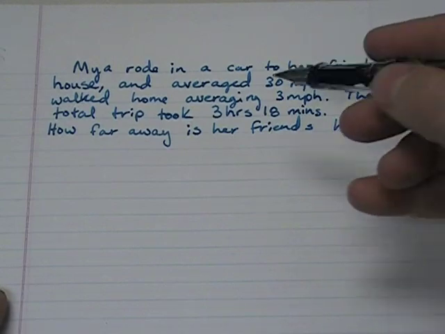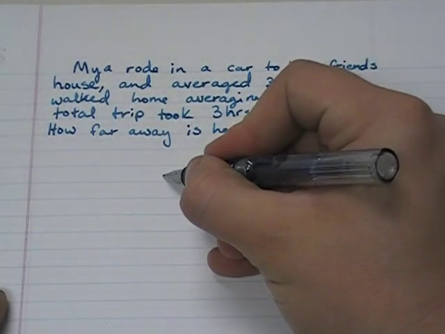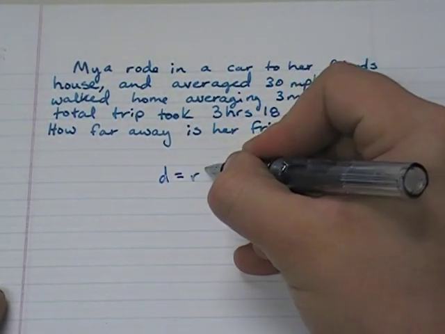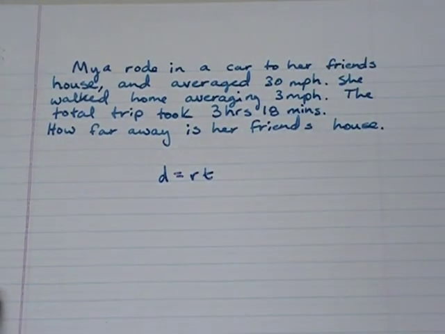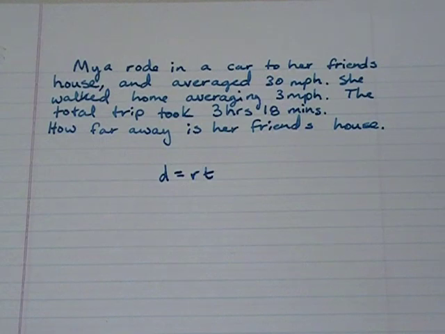Well, the first thing I want you to realize is this problem is going to use the equation D equals RT. Distance equals rate times time. Because we're given a rate and a time and we want to find a distance.